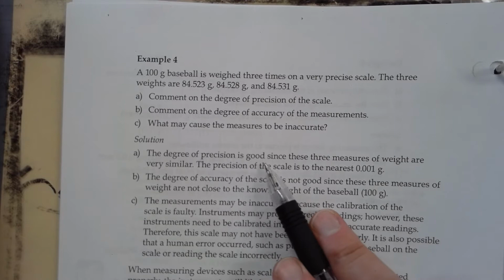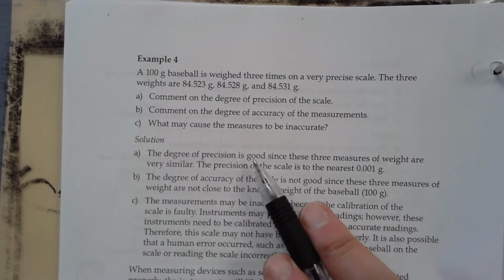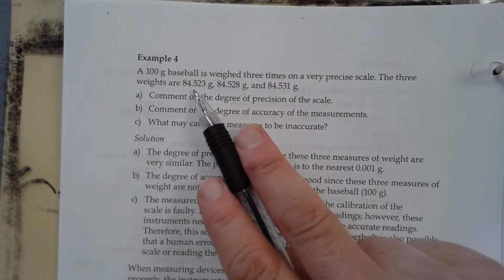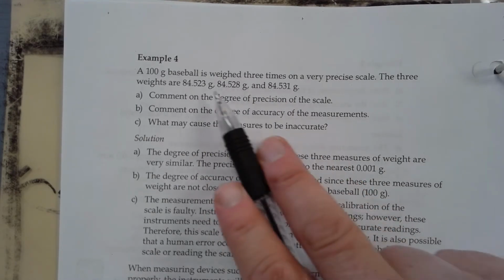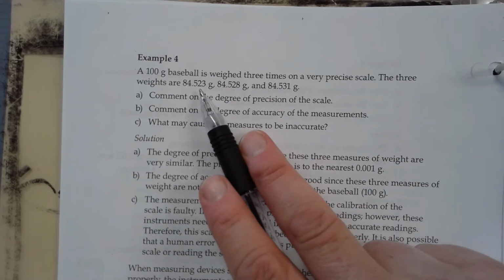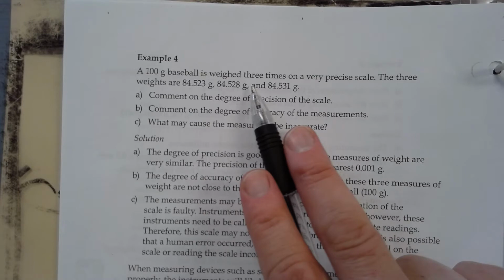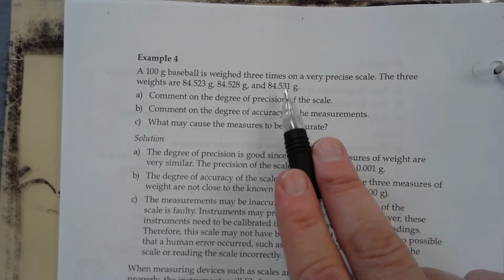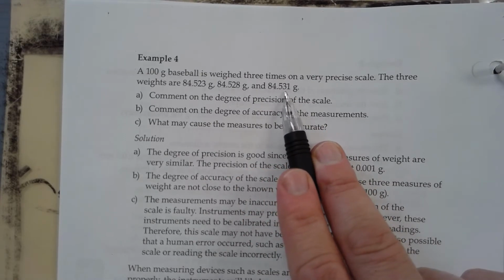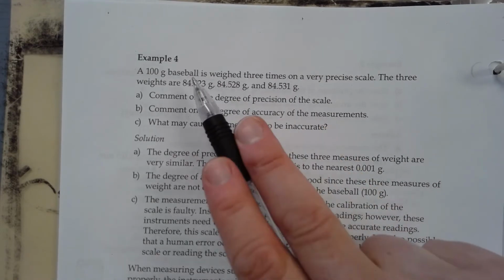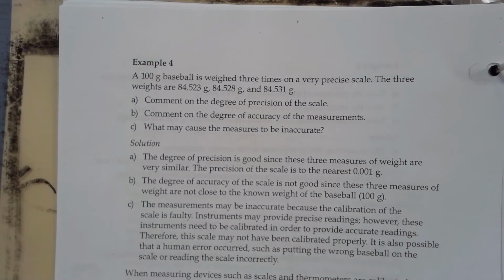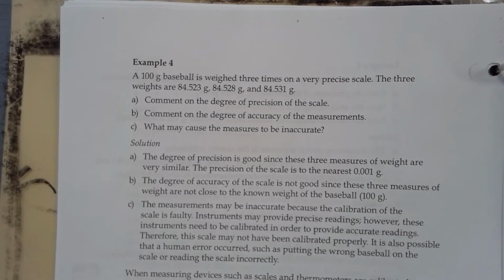It says the precision is good since these measures are all very close. They're all within 100th of a gram: 253, 258, so these are within 5 thousandths of a gram of each other. And then 531 is within 3 hundredths of a gram of this one, and this is within 8 hundredths of a gram of this one. Okay, so very, very close to each other. What's the degree of accuracy? The accuracy is out to lunch. The baseball is supposed to be about 100 grams, and it's only showing up as 84 point something.